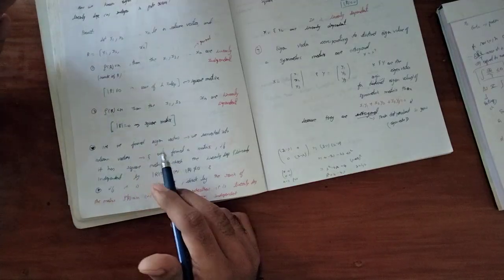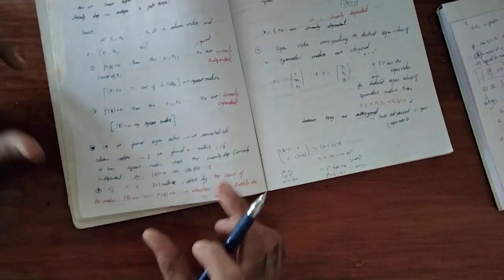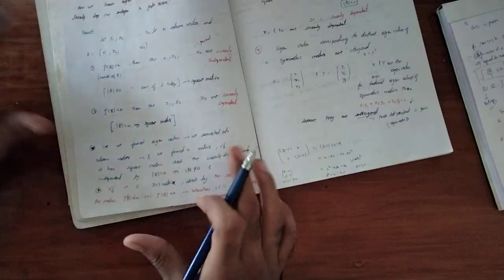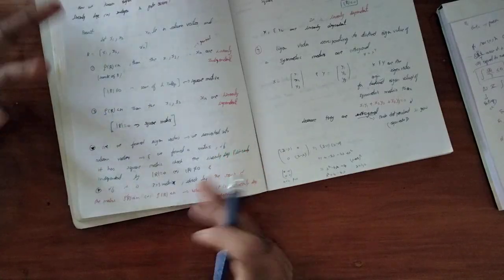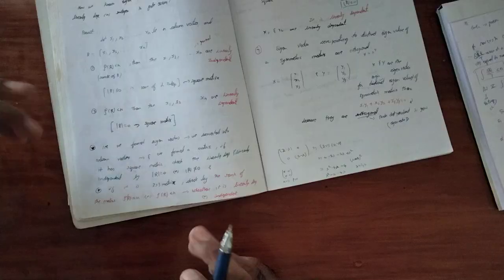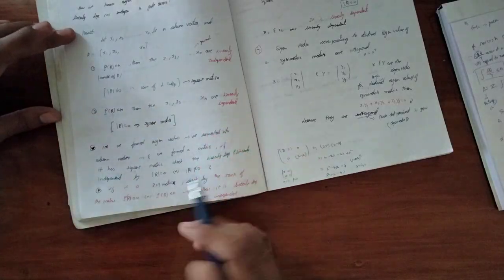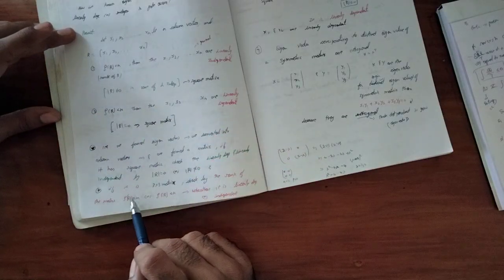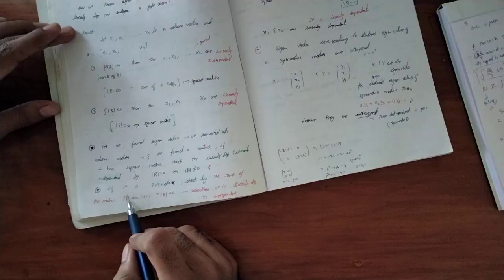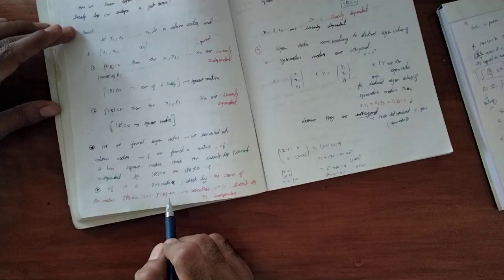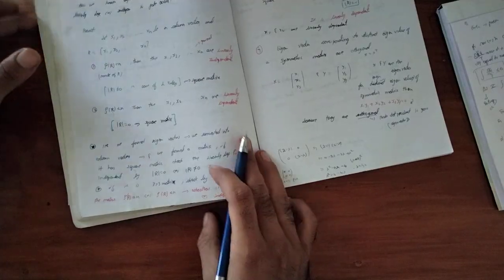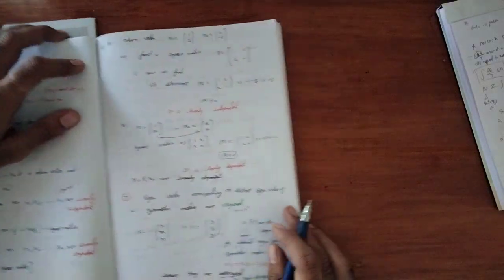After finding the eigenvectors, make a square matrix and check whether the determinant equals 0. If it equals 0, the vectors are linearly dependent. If not equal to 0, they are independent. I think we got the point.